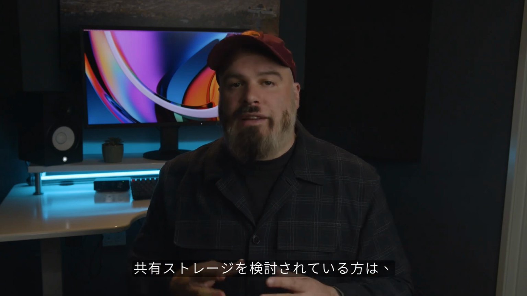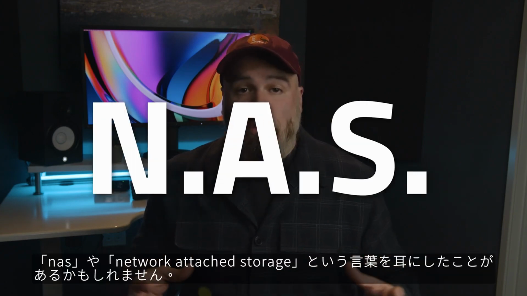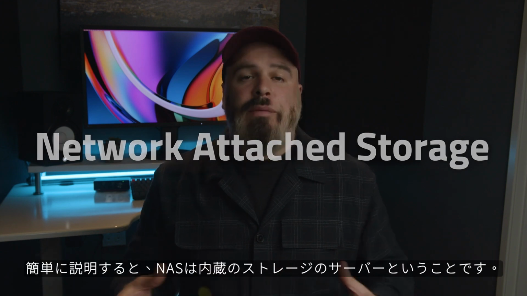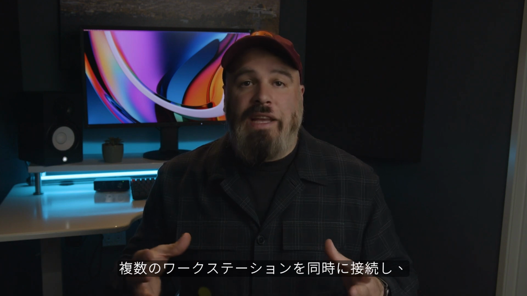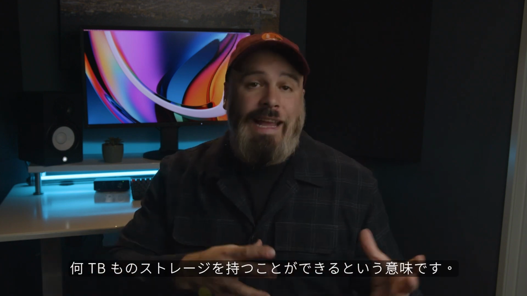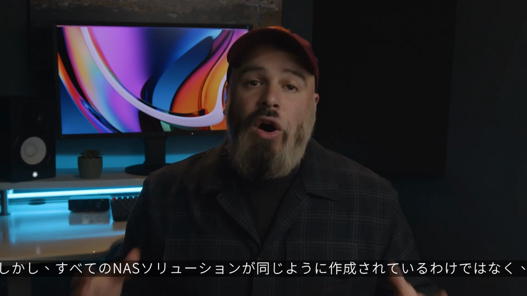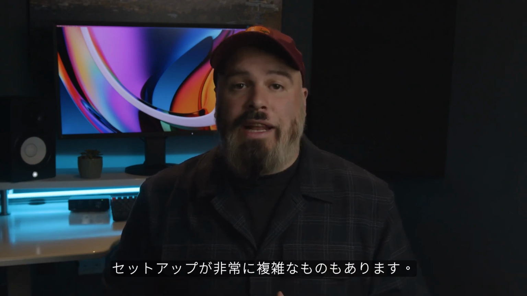If you've already been looking into shared storage solutions for your team, you might have run into the word NAS, or Network Attached Storage. In the simplest explanation, a NAS is a server with storage built into it. What this means is that you can have terabytes upon terabytes of storage with multiple workstations connected at the same time. That said, all NAS solutions were not created equal, and some can be quite complicated to set up.